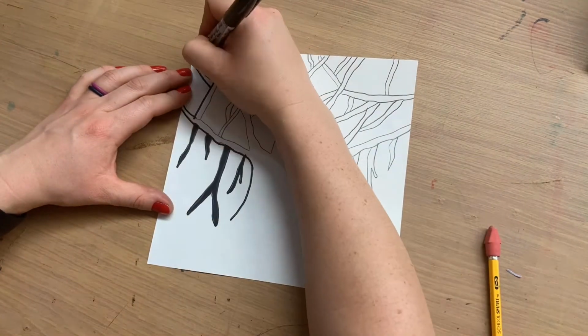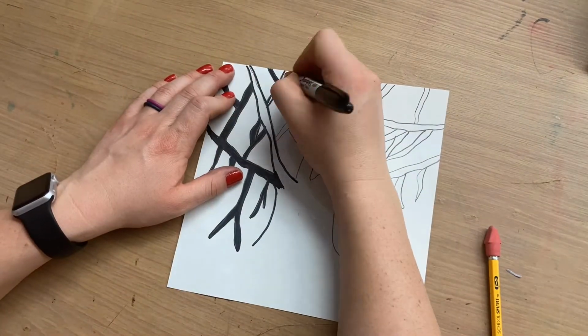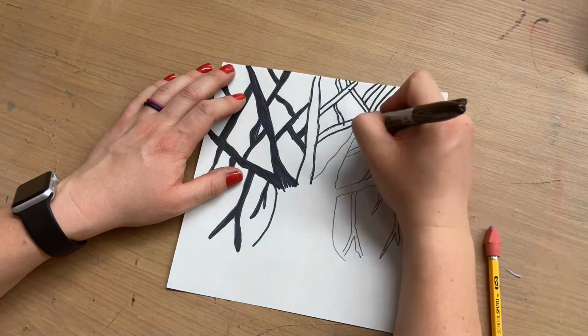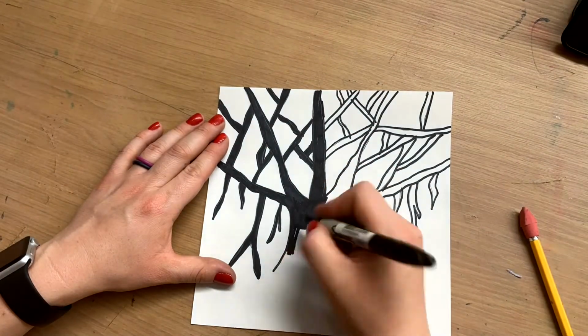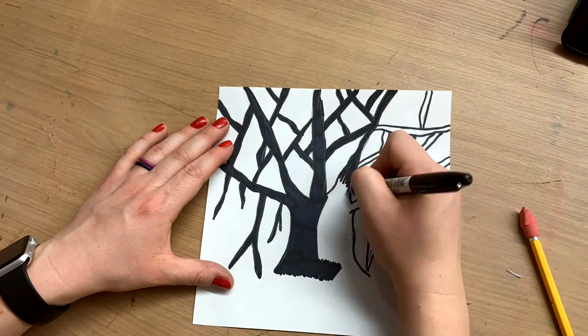Let's begin coloring in the positive space of this image with some kind of black pigment. You can see I'm using a Sharpie permanent marker here, but you could use a black crayon, an oil pastel, anything you have that would work. This is probably the part that took me the longest during this entire project.